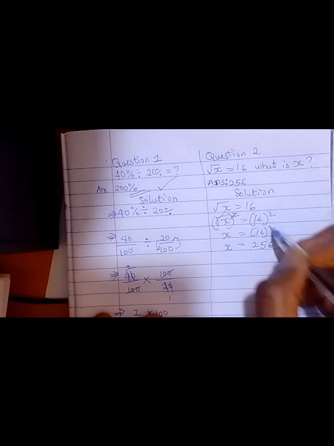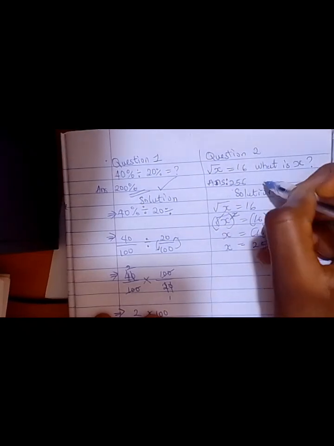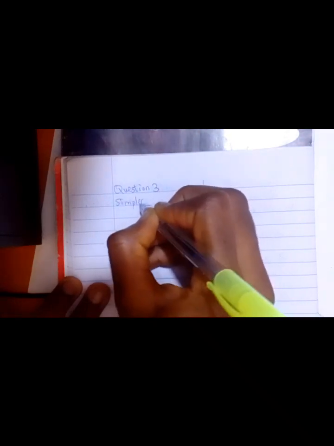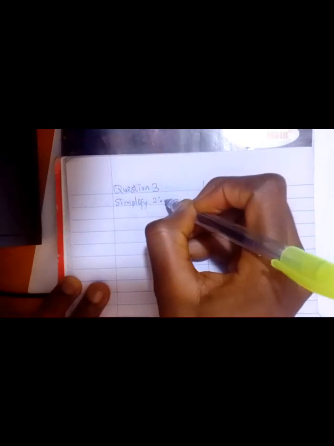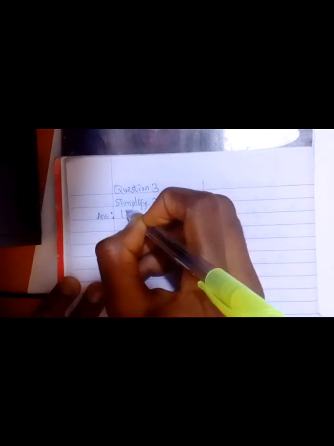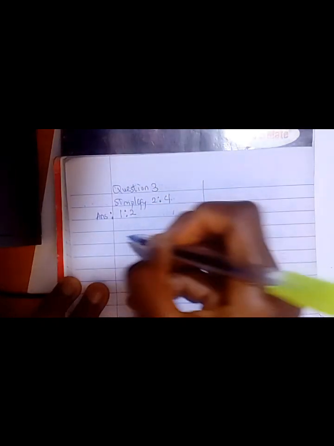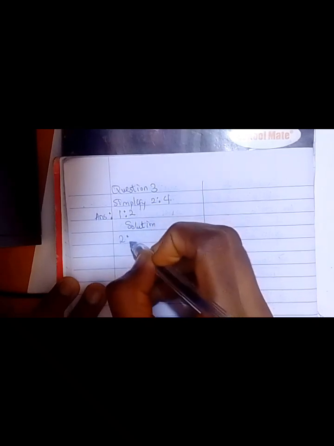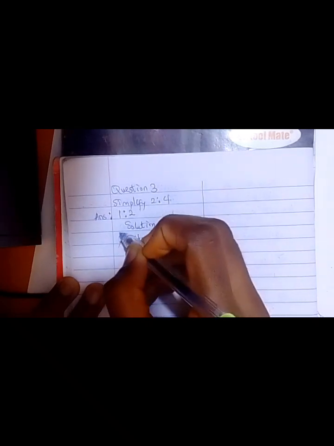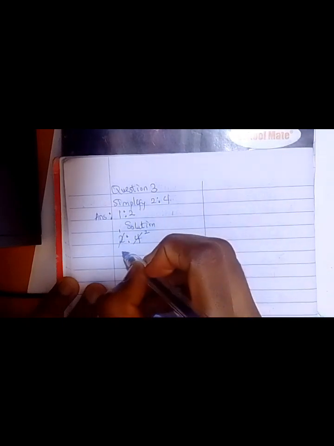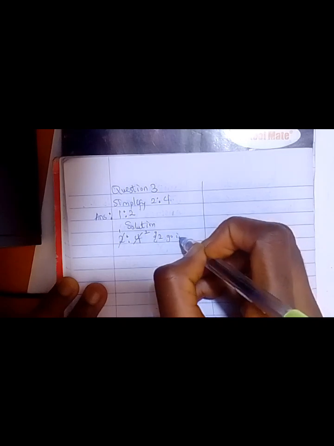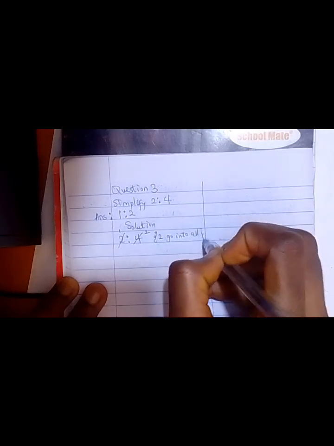In case you are in an exam and you're wondering how this is being solved, follow this method. This is question number 3, and I'm going to be doing it. The third question says we should simplify 2 ratio 4, and we're given that the answer is 1 ratio 2. So let's dive into solving this, so you can get your answer in the exam. Now 2 ratio 4: 2 going into 2 is 1, 2 going into 4 is 2. So now the answer is 1 ratio 2. That's the way they got this answer.